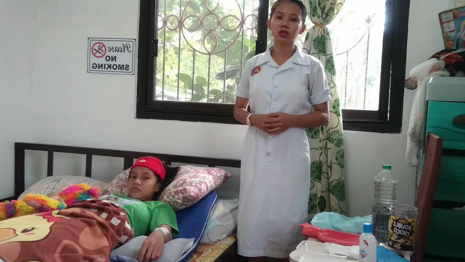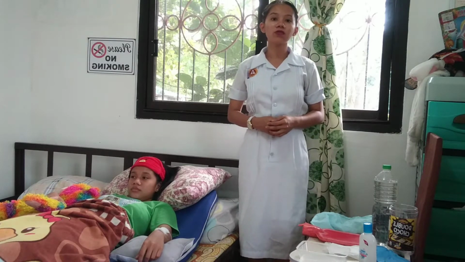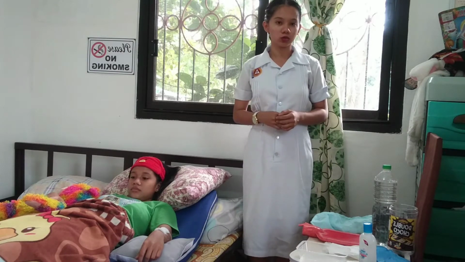So for the assessment, I'm going to assess the wound for size, color, drainage, tenderness, and odor, and also the mobility of the patient, the level of comfort, the vital signs, especially the blood pressure and the pulse, and also the patient's and family understanding about the application and related safety factors.